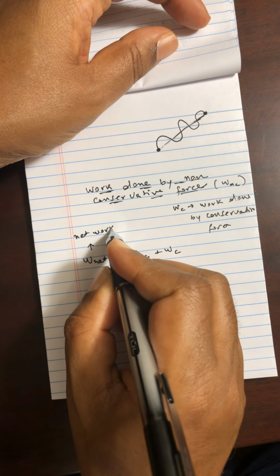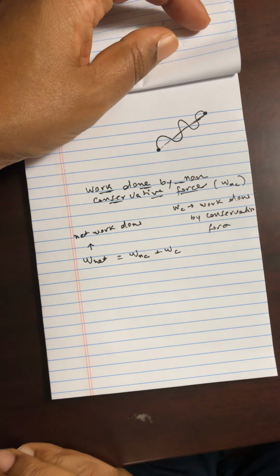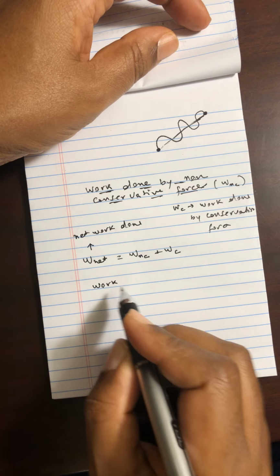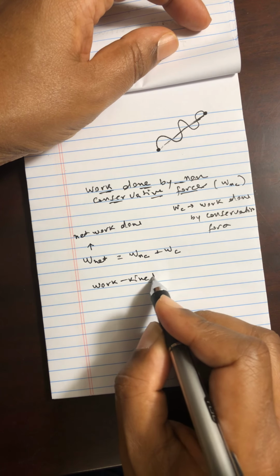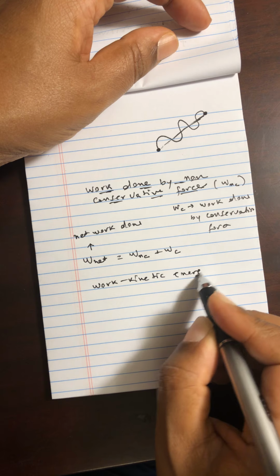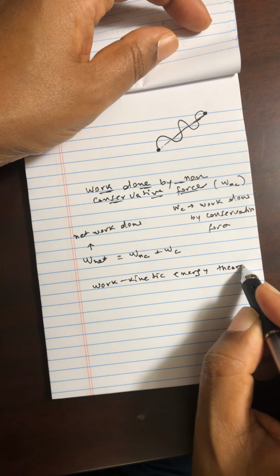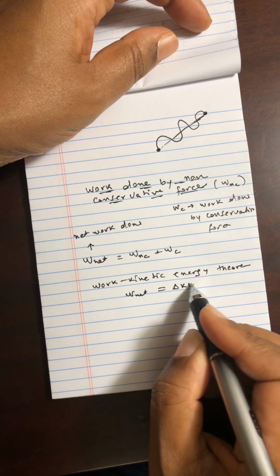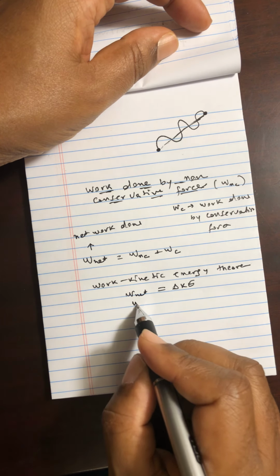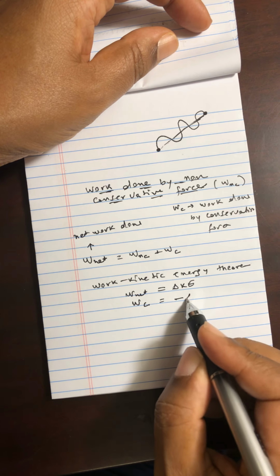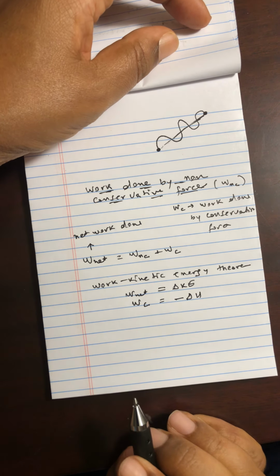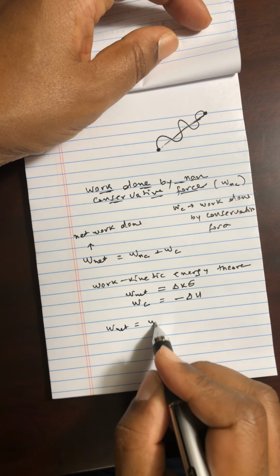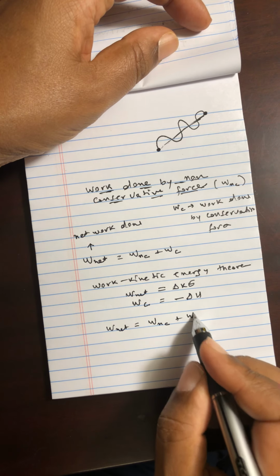Remember the work kinetic energy theorem: it states that the net work done equals the change in kinetic energy, and we've also seen that the work done by a conservative force equals the negative of the change in potential energy. So let's substitute this. W net equals work done by non-conservative force plus work done by conservative force.